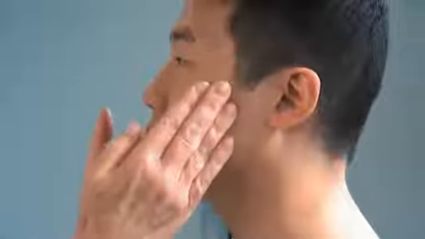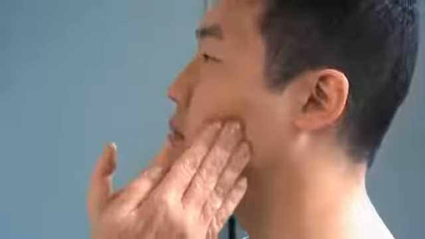Palpate the muscles of mastication, the temporal muscles, the pterygoid muscles, and the masseters. Ask the patient to demonstrate protrusion and retraction by jutting the mandible forward, and lateral, side-to-side motion.